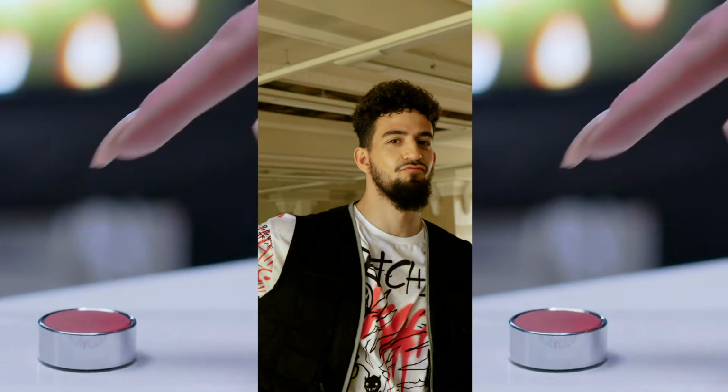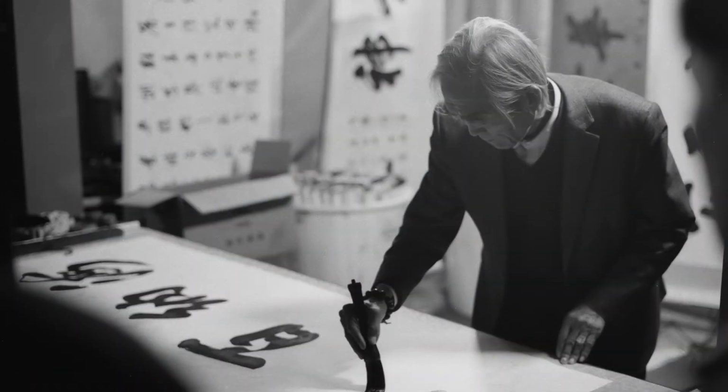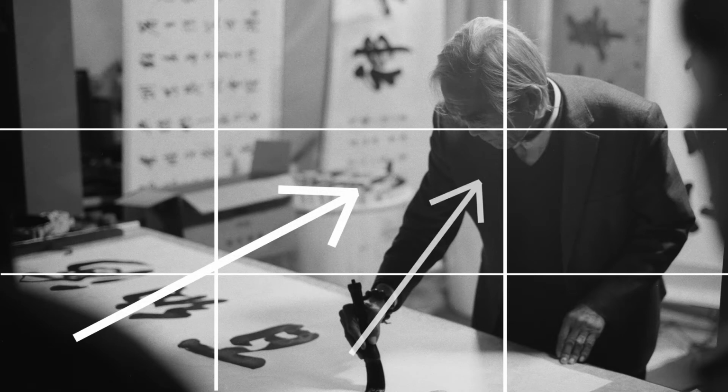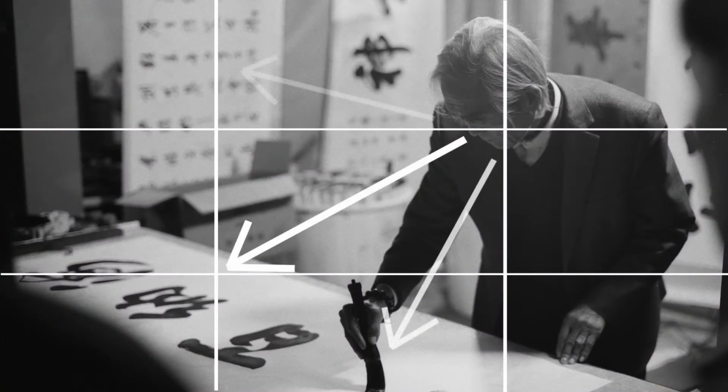But why is it more interesting than just shooting your subject matter in the very middle of the screen? Because by positioning your subject matter upon one of these points, you're actually leading the audience's eye into the picture. So your subject matter actually becomes the starting focal point for the audience's gaze and a place where they can then move on to other elements of your composition.